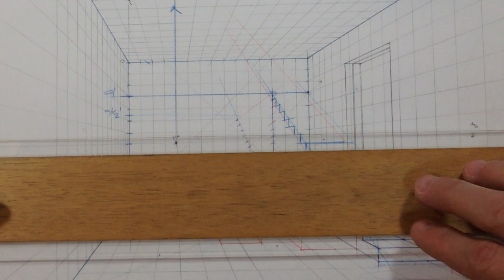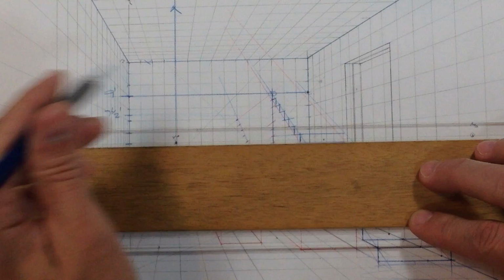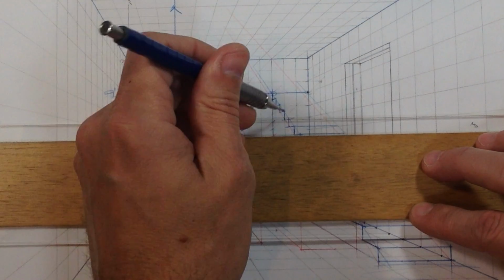So anyway, as we get over here, now we're above the horizon line, and the noses are the only part that I really need to draw. The nose will come over to the blue line against the wall.